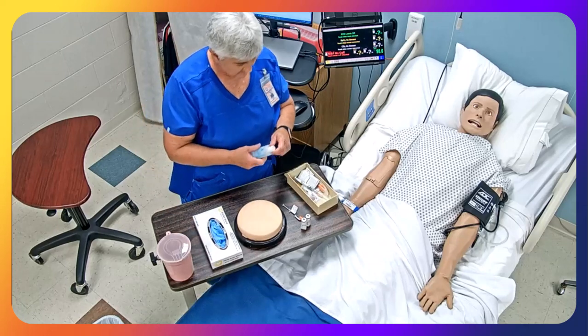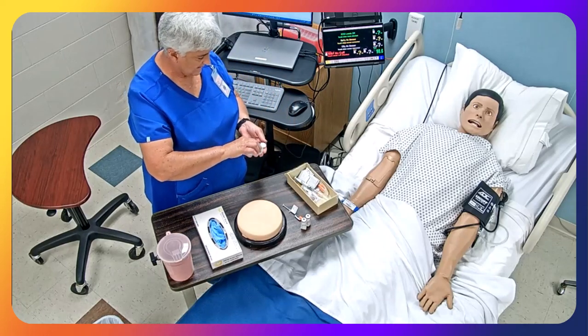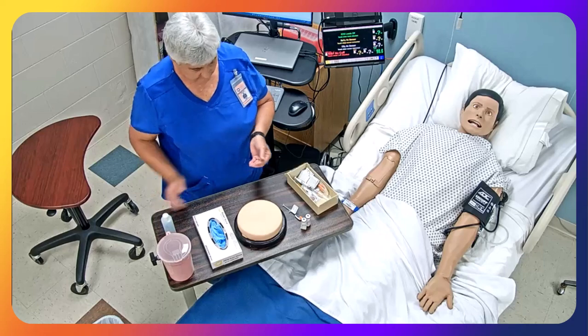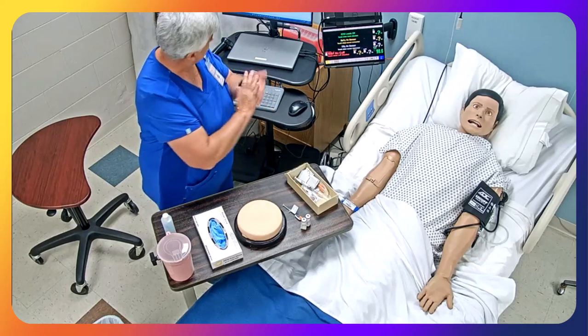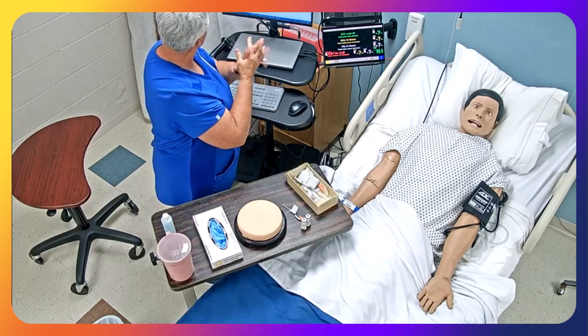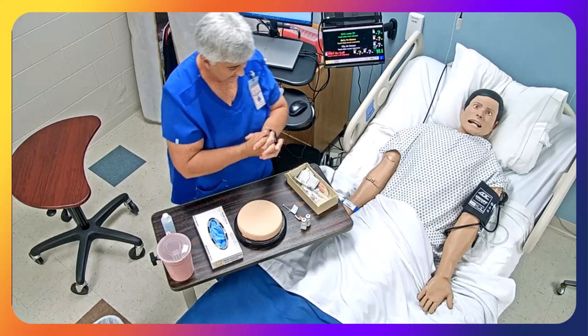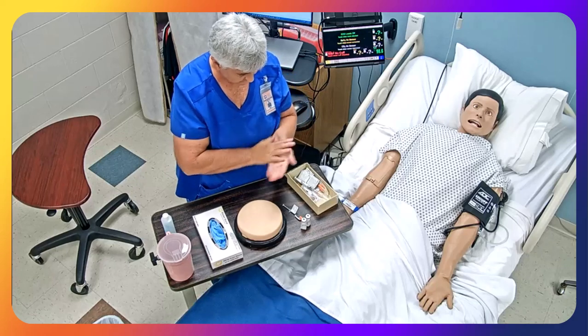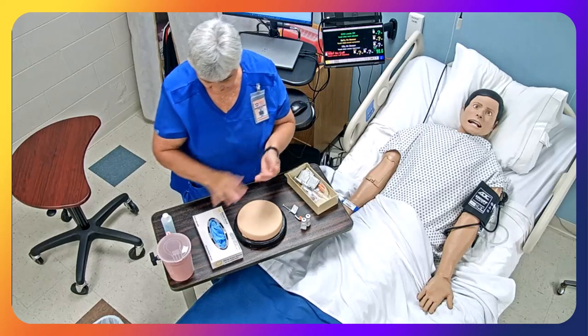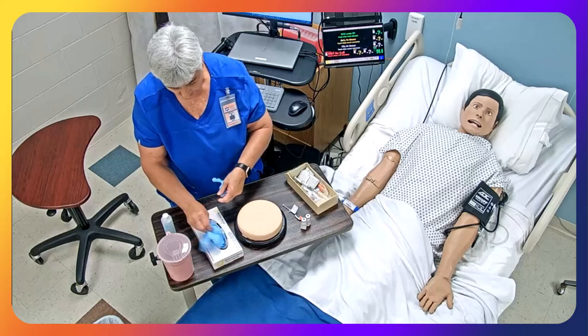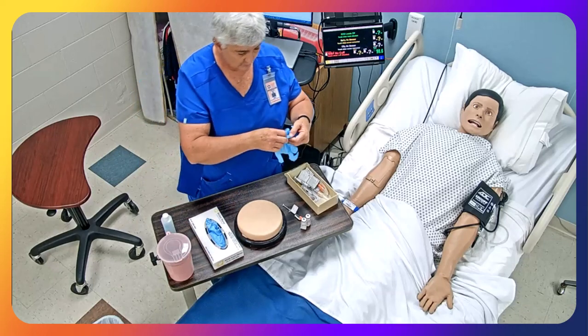Okay, so I'm going to go ahead and wash my hands again real quick. Okay, so we scan that medication, we scan the armband, make sure we have the right patient for the right med. We've done our teaching. We're going to go ahead and always make sure we have gloves on when we give an injection.